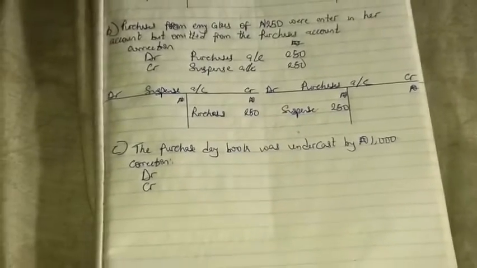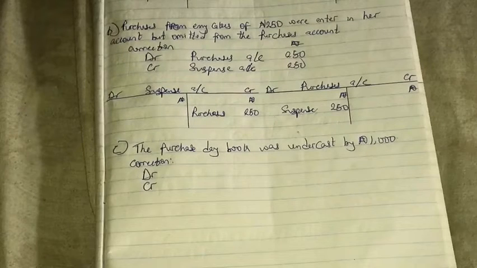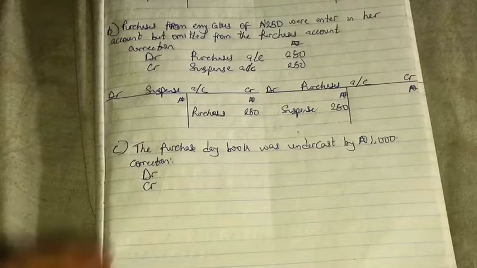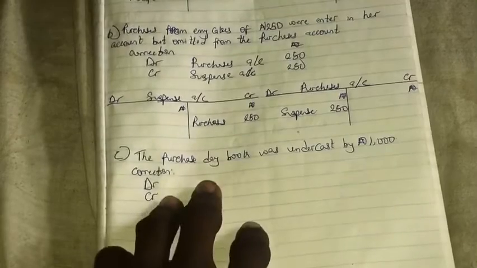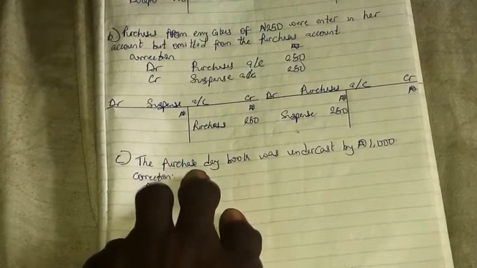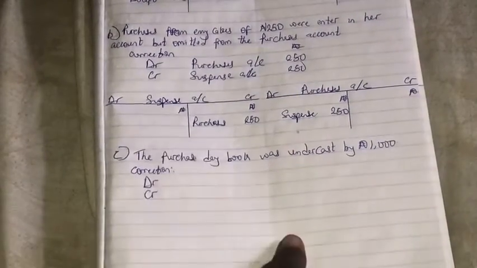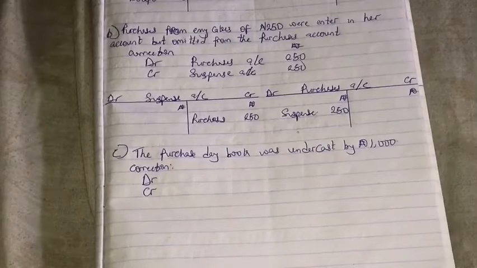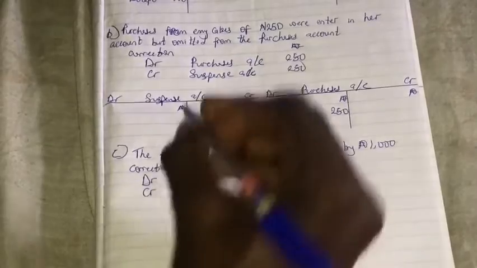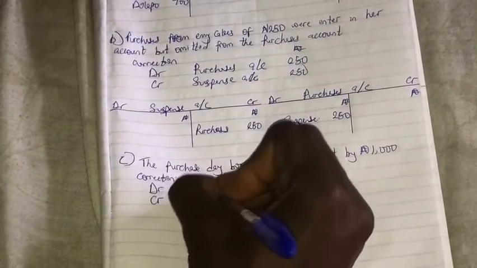It says the purchase day book or purchase journal was undercast by 1,000 naira. When we say undercast, that means it's actually a reduction, less than the amount that's supposed to be there. Therefore you'll be adding back 1,000 naira to the purchase day book. Then the corresponding account, which is suspense, you'll be crediting it with 1,000. Therefore you debit your purchases account because it was undercast.